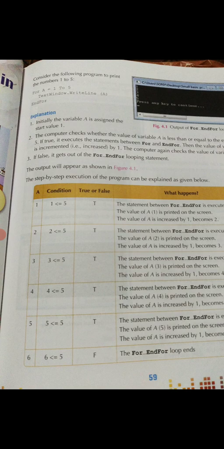If true, it executes the statement between for and next. Now see, here you are asked for the values 1 to 5. It is finished, over. Now, if you are crossing the limit, that is 1 to 6, then what happens? There is an error in your program, and again you have to redo it. At that time the condition will come as false. If the program is given 1 to 5 and you have given 1 to 5, then it will come as true. Understood? Then it will come as true, and the last will be next.